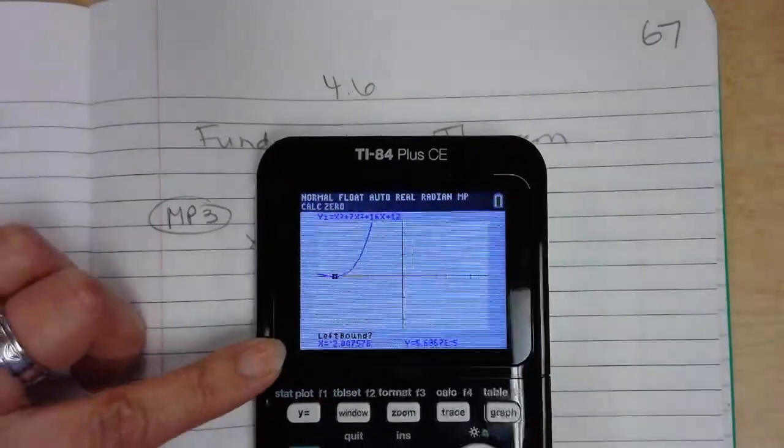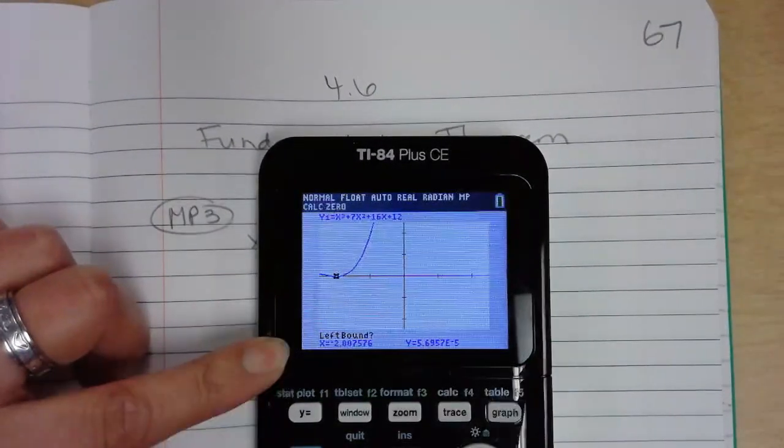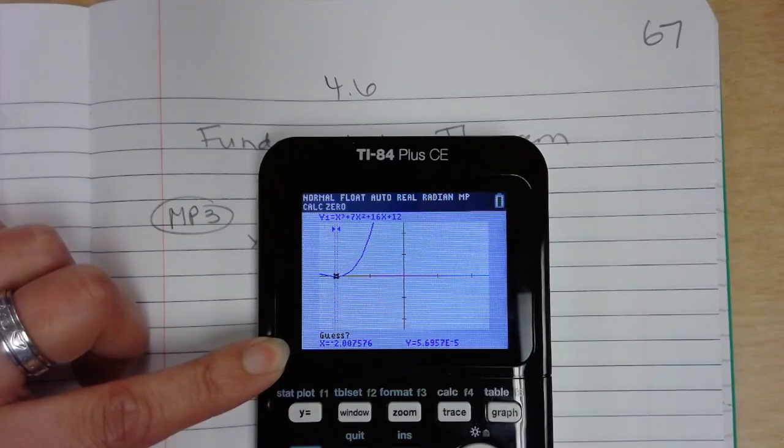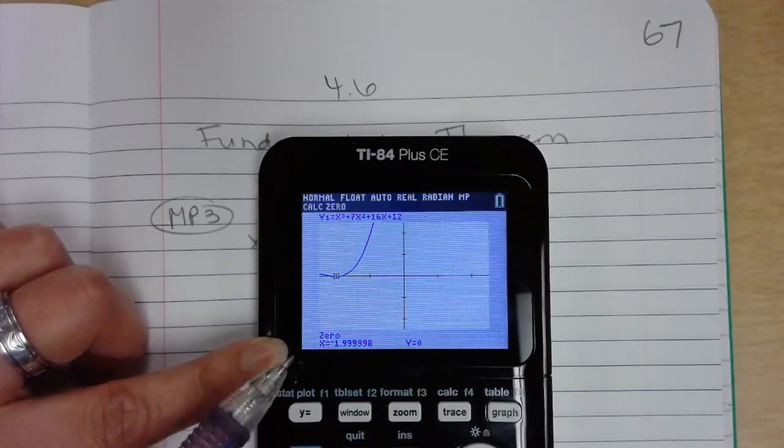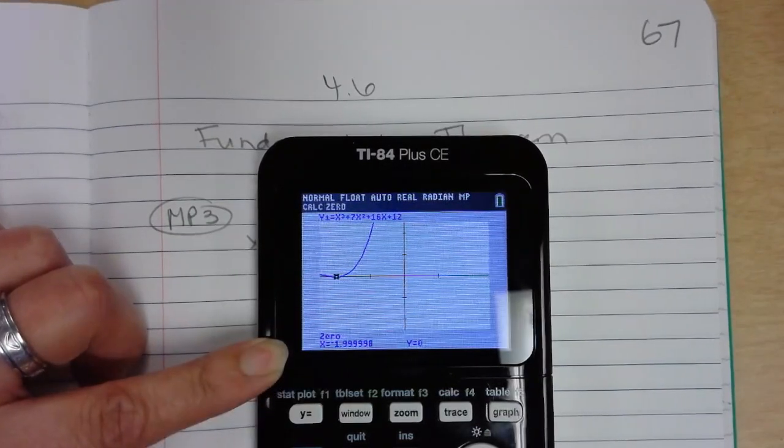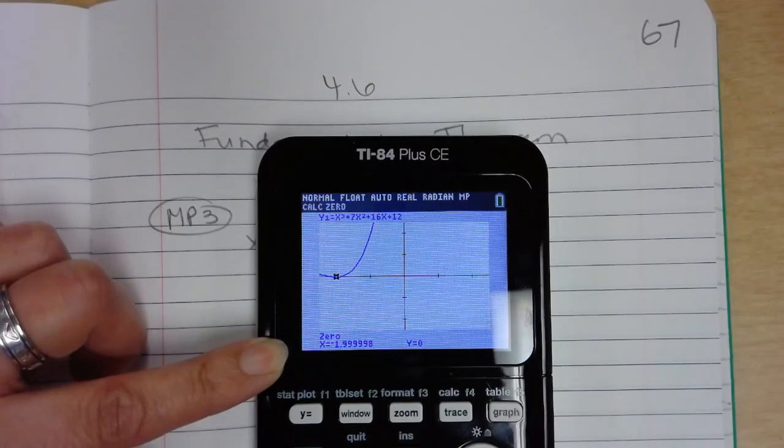I'm going to press left once, because right here it says left bound, and I'm going to press enter. Now it says right bound. I'm going to move, that's where I think it is. I'm going to move it once to the right. I'm going to press enter. And then I'm going to go back to where I think it is. You see the word guess, and I press guess, and it calculates at 1.999. I'm going to round that to 2. So in other words, instead of doing the rational root theorem, I just found my root.